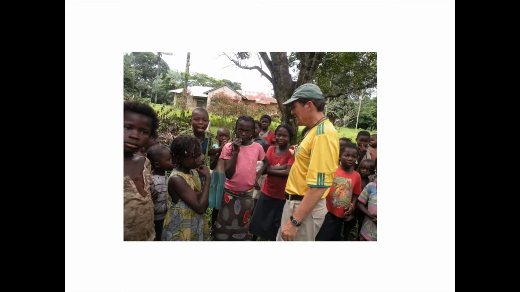And this next picture was really meaningful to me. The guy in the yellow shirt is the missionary that was there, and he pointed out this girl in the pink shirt in the middle and said she wouldn't exist if my brother weren't here. She was a twin, which if you have twins in a place like Congo, it's really rough.